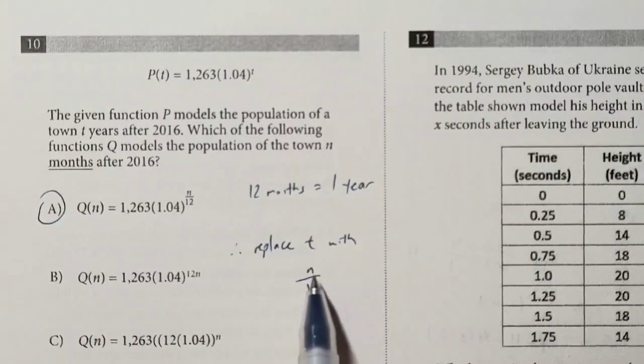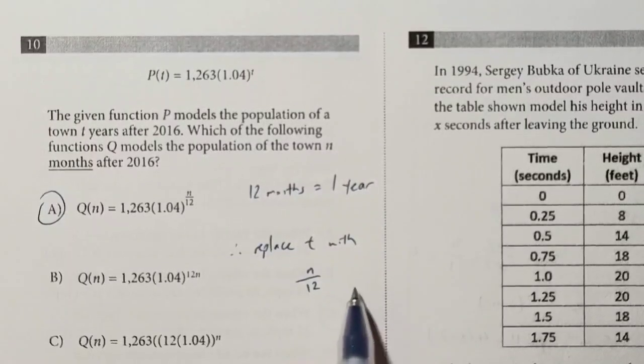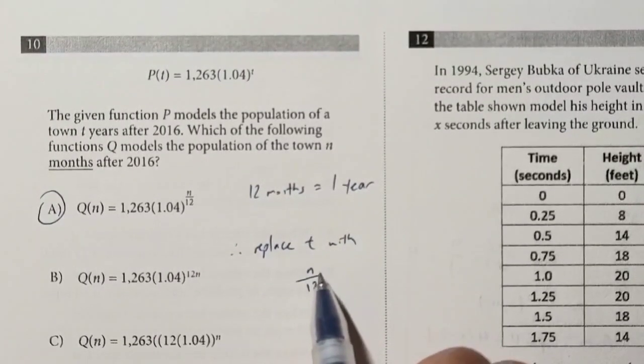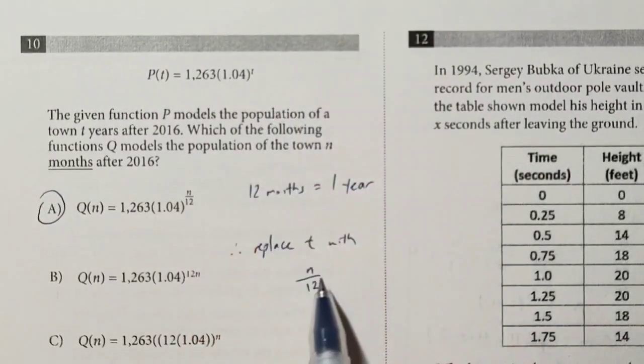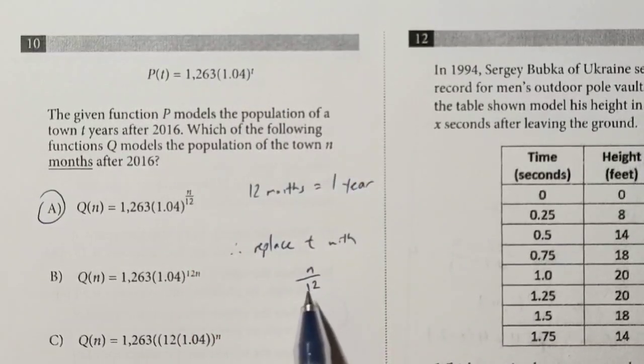1 year is 12 months. So if it's n number of months, then it's n over 12 years. You can quickly check. When it's 12 months, that's 1 year, so t is 1 and n is 12. This works. 12 over 12 is 1, so you replace that.